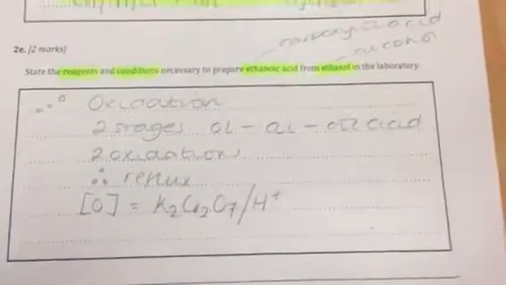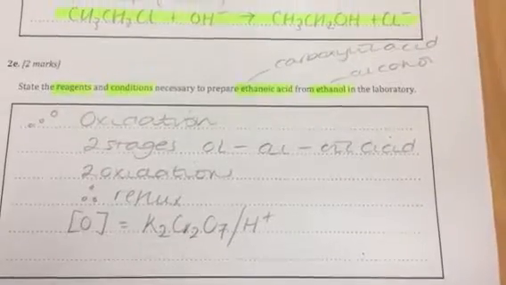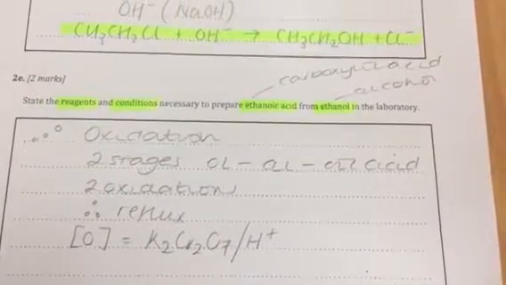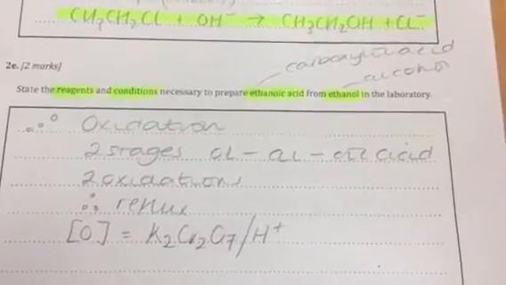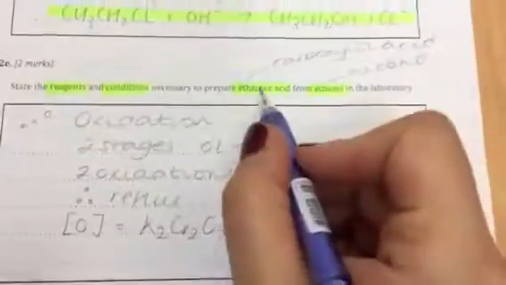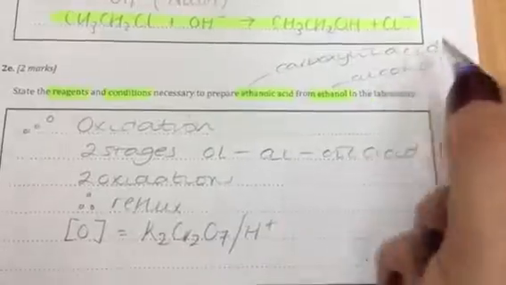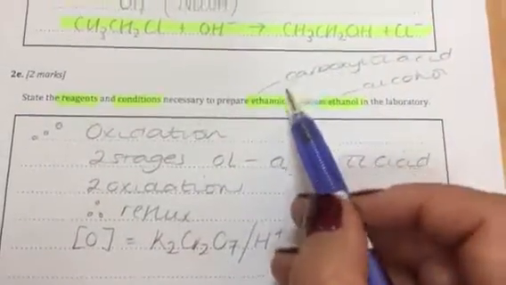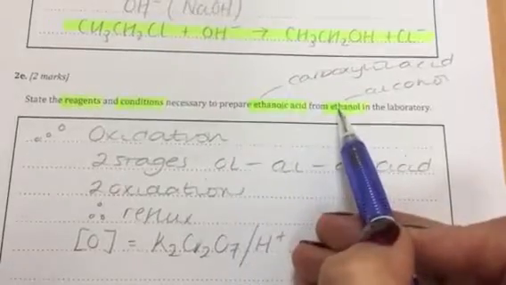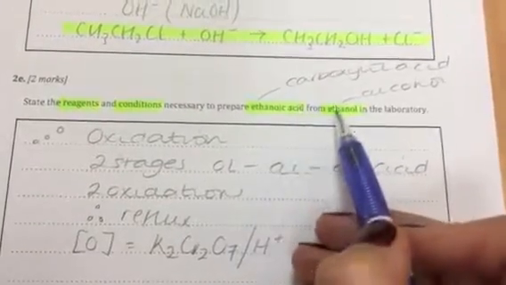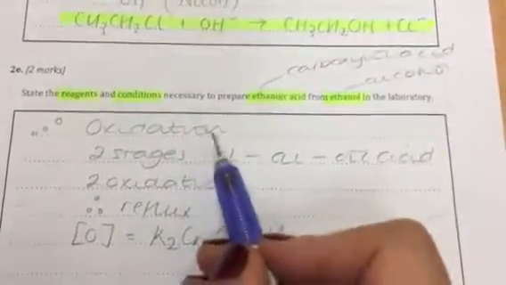The next question, state the reagents and conditions necessary to prepare ethanoic acid from ethanol in the laboratory. This is basically the same or similar to the first question, looking at the carboxylic acid being formed. So what would I think here? I'd think, okay, I've got a carboxylic acid being formed, it's coming from an alcohol.